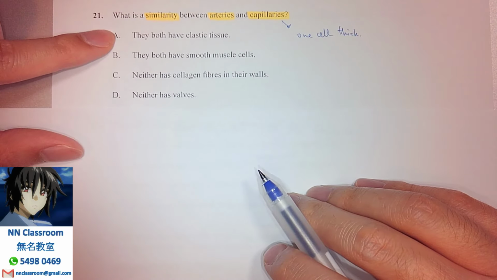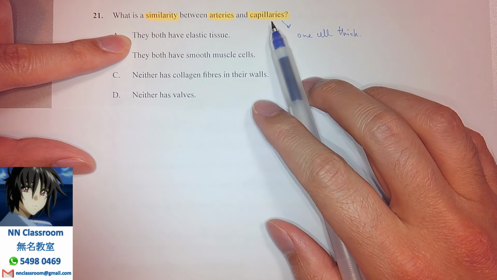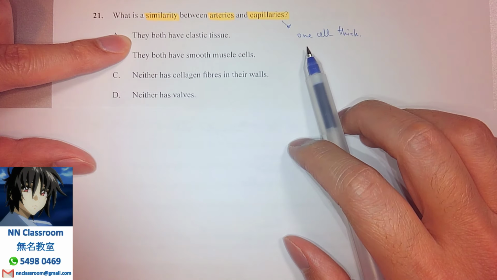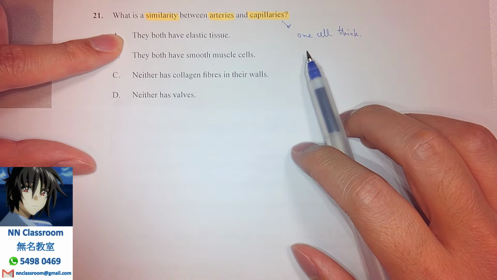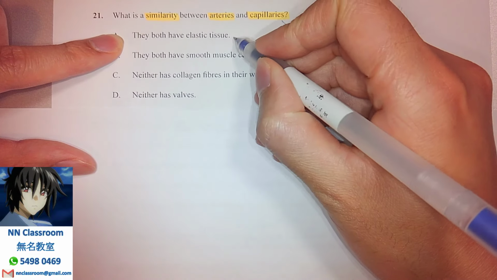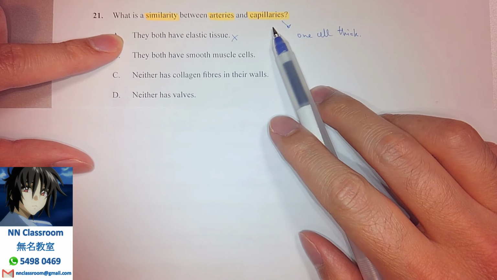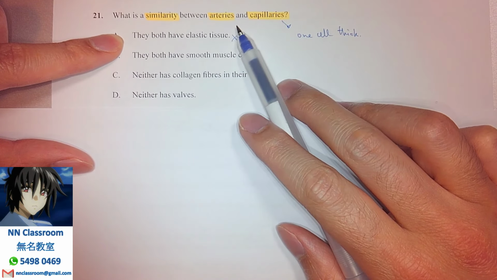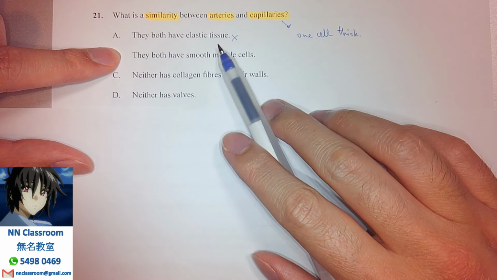So let's see. A, they both have elastic tissue. Again, as just mentioned, if you know the fact that capillaries are just one cell thick, there's no way that you can put a lot of elastic tissue, or I can say the muscle structure. So that's why A is not the right choice, right? There's no elastic tissue in capillary, but there is for arteries, in terms of maintaining the high pressure, thanks to the elasticity, right?